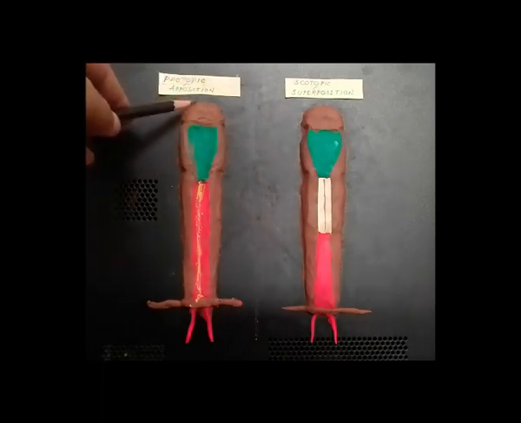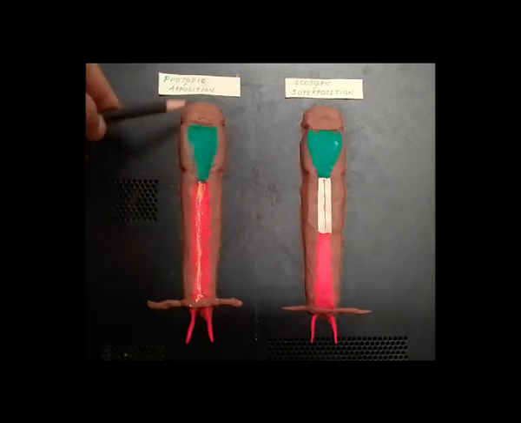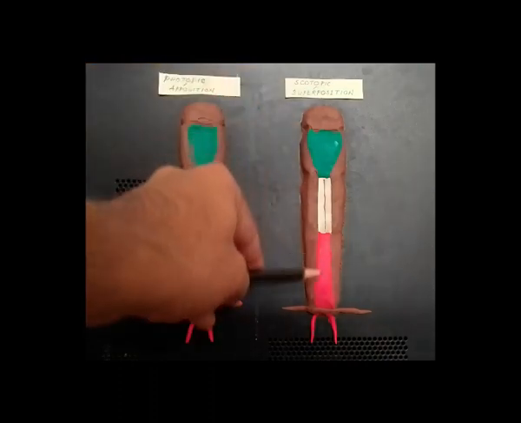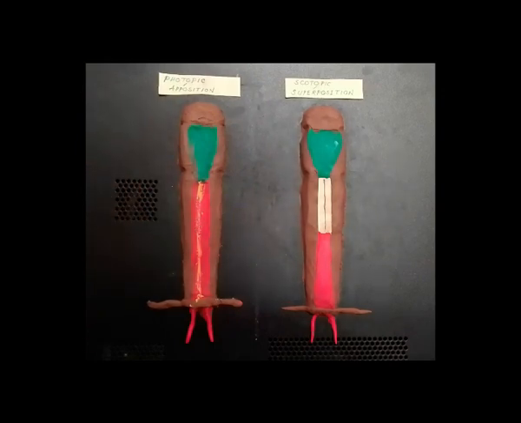The ommatidium over here belongs to the day active insects, and this ommatidium belongs to the night active insects.